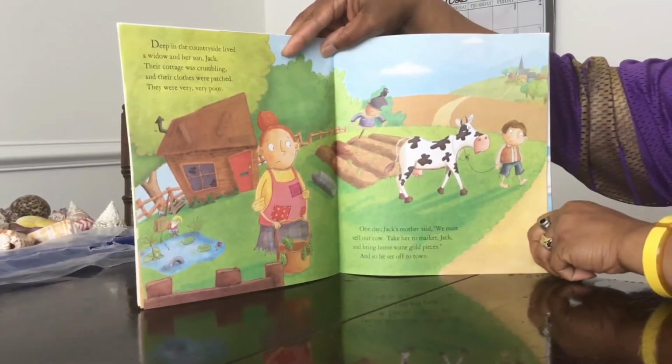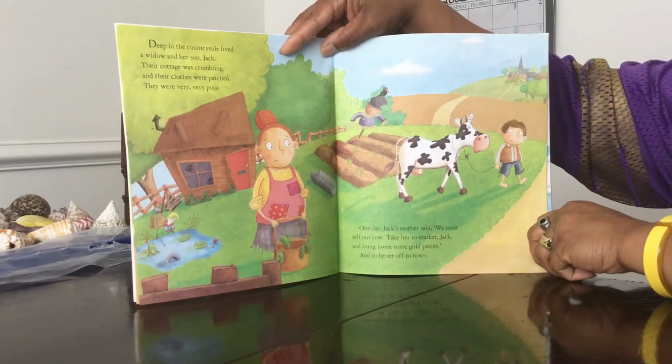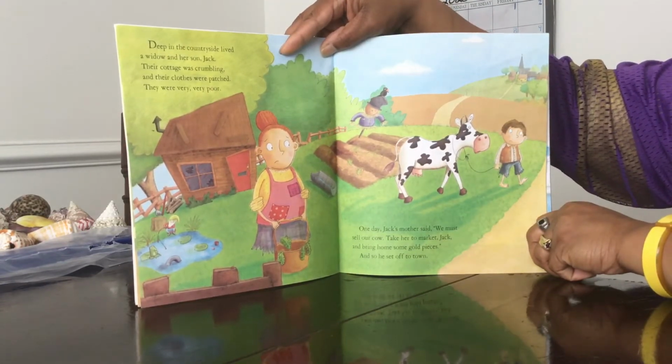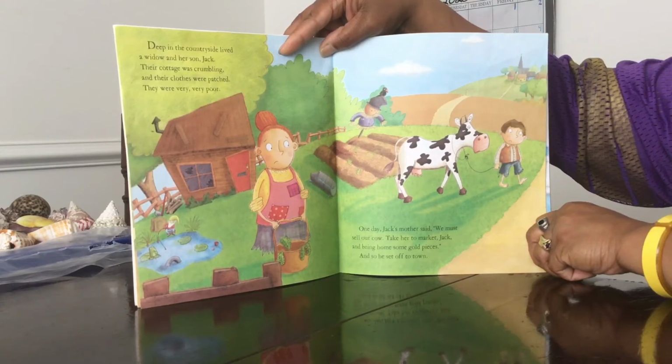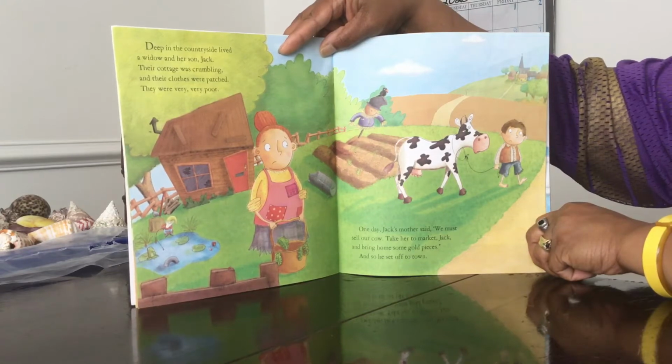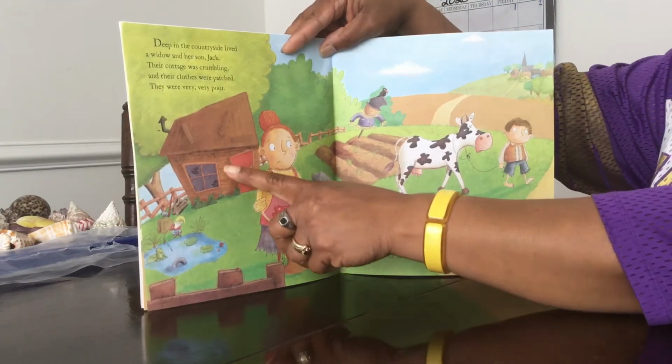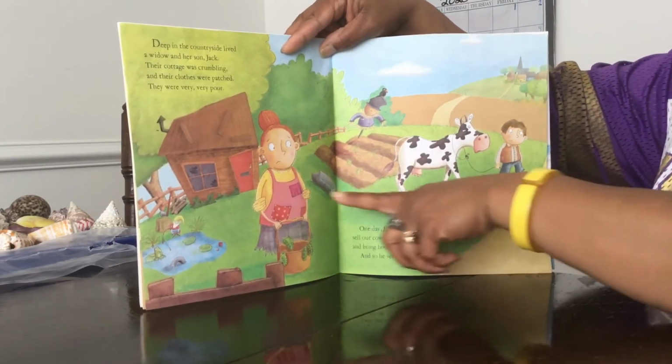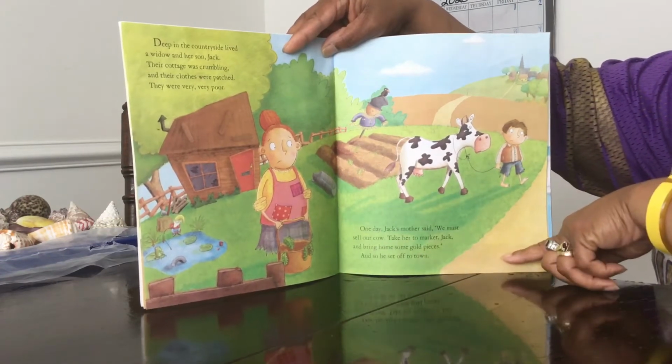Deep in the countryside lived a widow and her son, Jack. Their cottage was crumbling, and their clothes were patched. They were very, very poor. Look at the cabin crumbling. Holes in the window, patches all over her clothes.